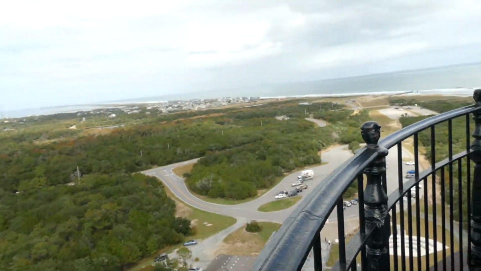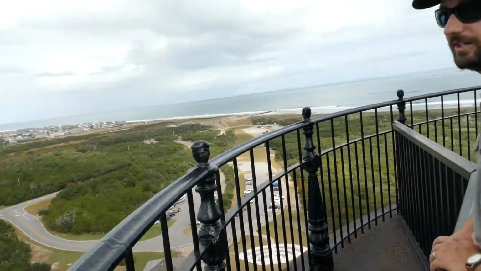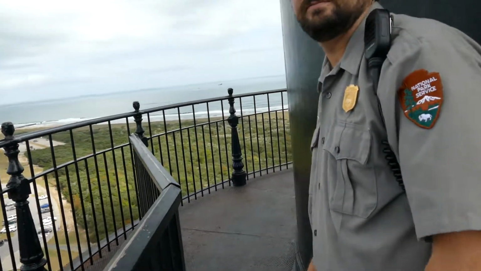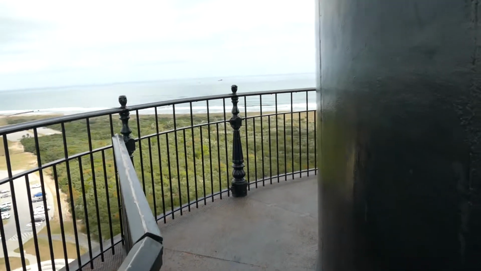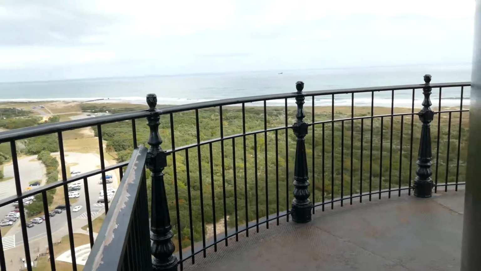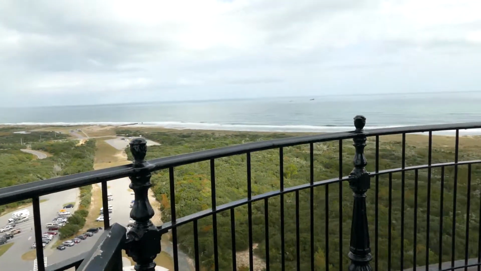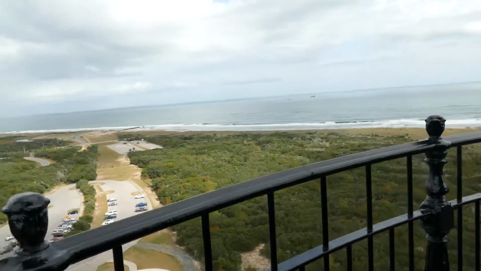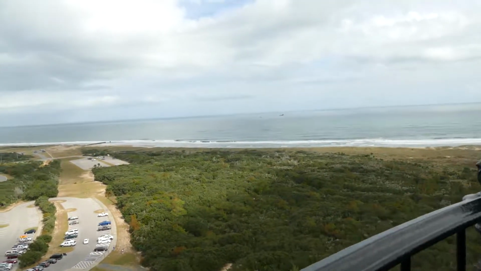How long have you been doing this? I've been here with this park since 2010. Oh, that's quite a length of time. And I was with the Park Service up in the Smoky Mountains before I came here for one summer. Oh, nice. Absolutely love it out here.